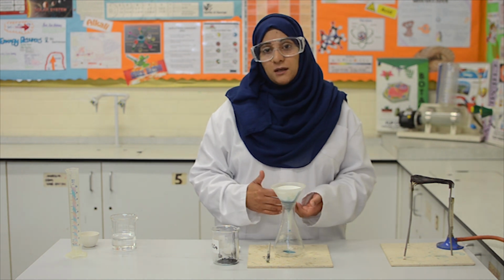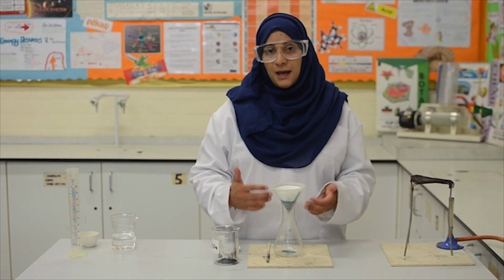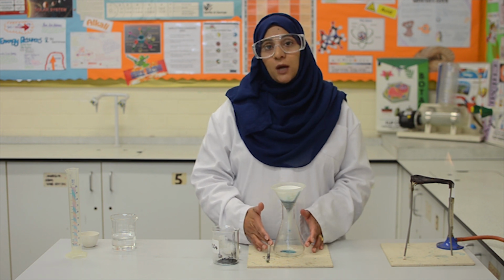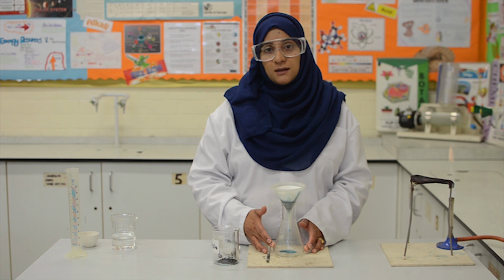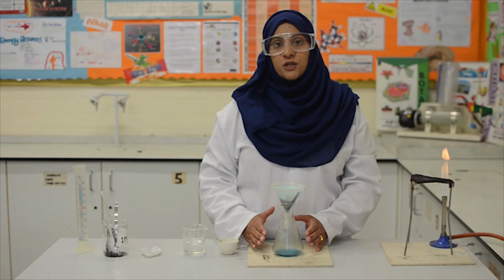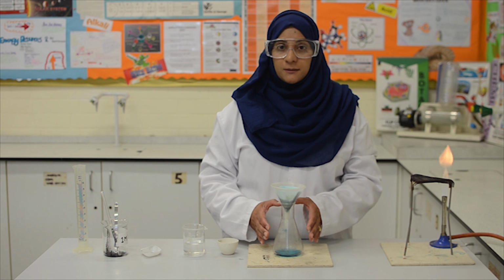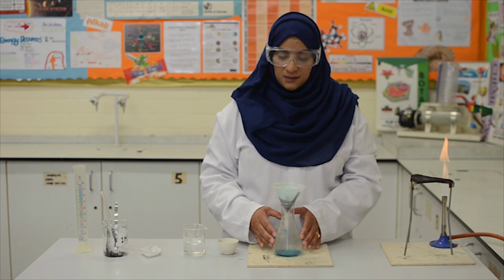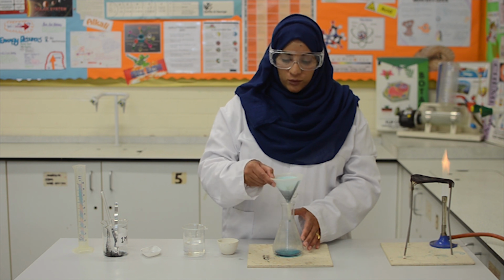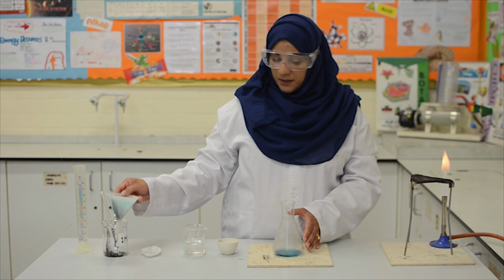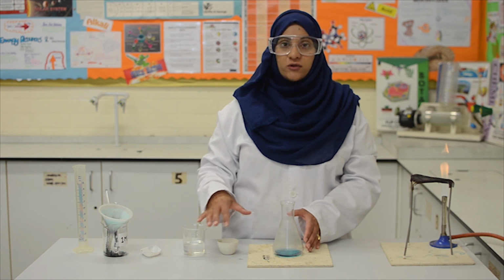We will wait till all the solution has filtered through. The solution that we will collect in the flask is what we call the filtrate. The filtration process is now complete and all the copper sulfate solution is now in the flask. I will just remove the funnel and place it into the beaker here, just to stop any dripping on the desk.